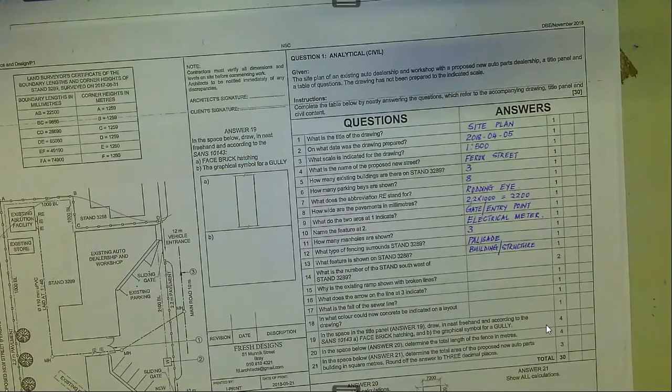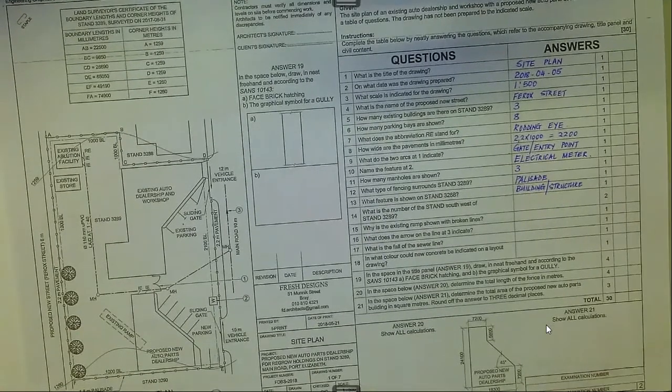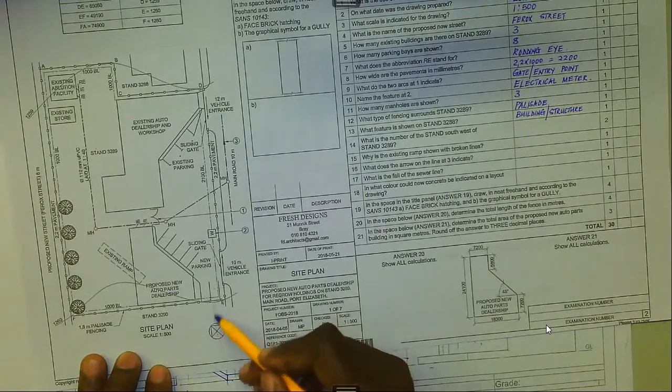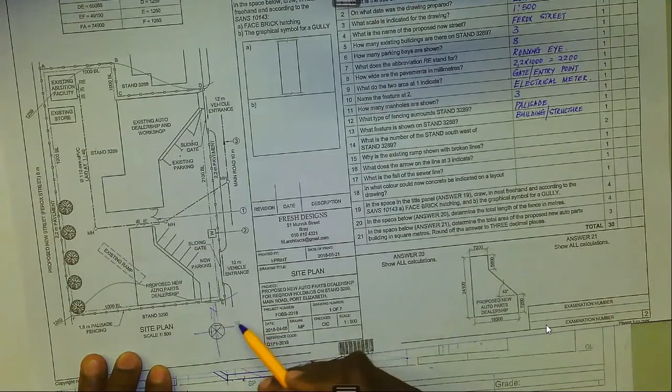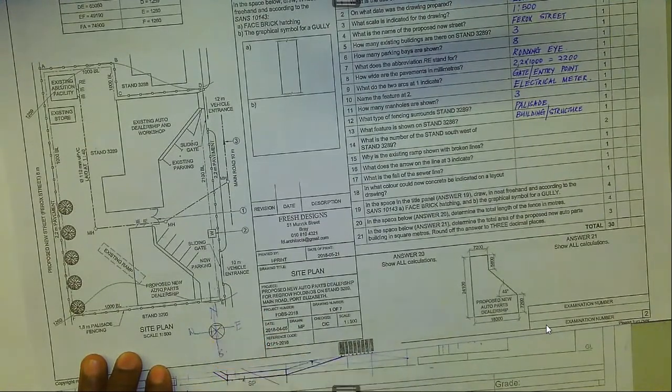What is the number of the stand southwest of stand 3289? Right, this is what we refer to as the north point. When the north point is at an angle like that, you draw a faint line which would represent the true north and true south, which is the north and the south.